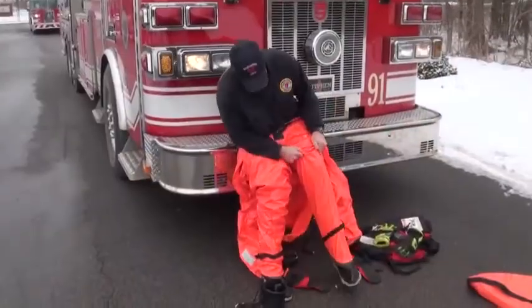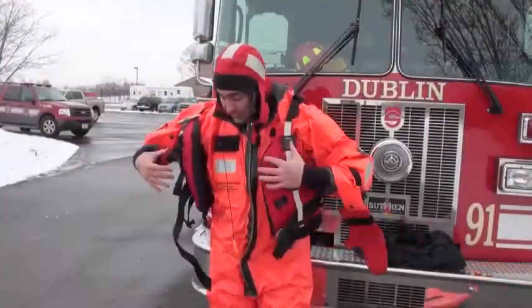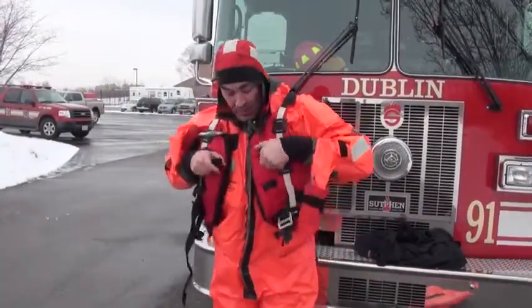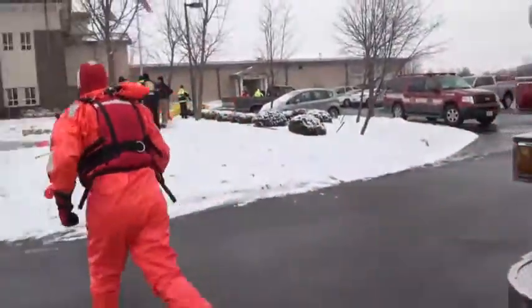From a safety perspective, we want to make sure that as we approach that bank as that first arriving company, we've got some form of appropriate PPE on. At a minimum, we're talking about some minimal thermal protection and some PFDs. Get that bank work done, get those assessments done, identify that victim, and then wait for your other resources to get there to start affecting your rescue plan.